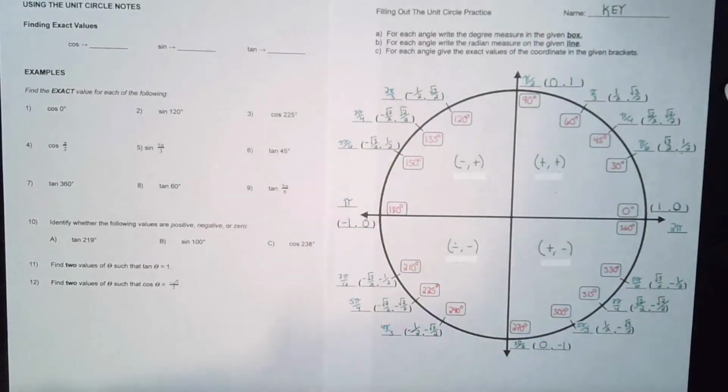Hello everyone, today we are going to continue to talk about the unit circle, specifically how we finally use this thing. So last week we talked a lot about how we get all of these pieces in the unit circle, and now we're going to focus on what that actually helps us do.